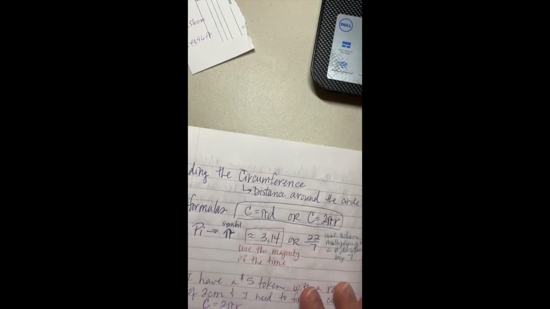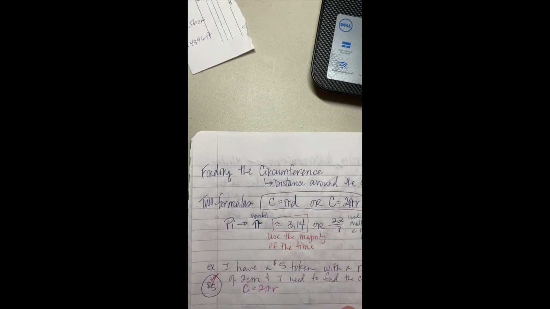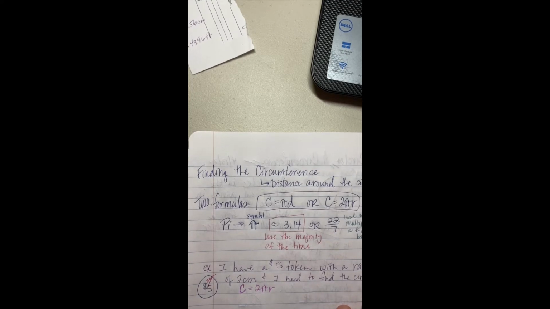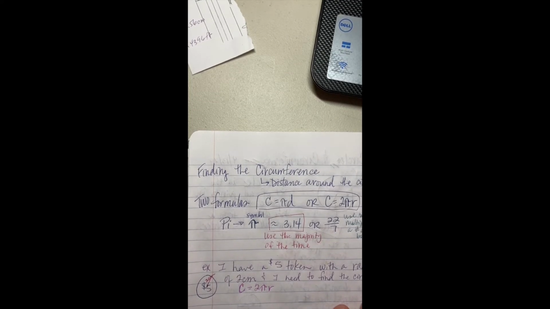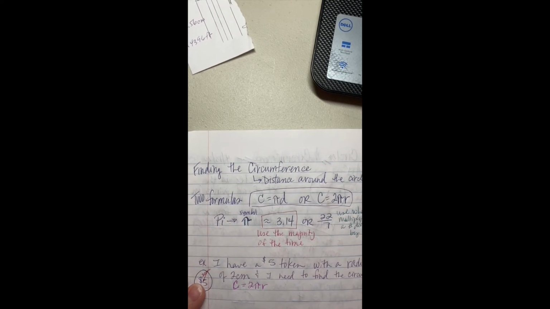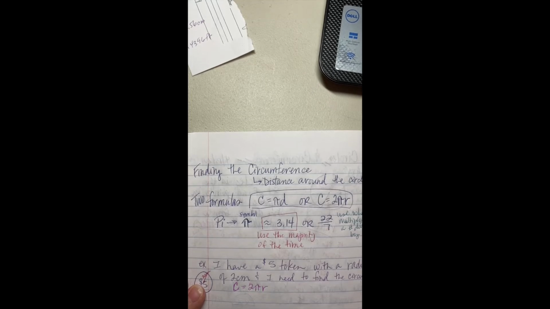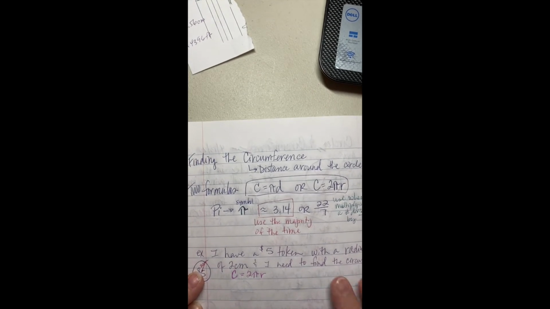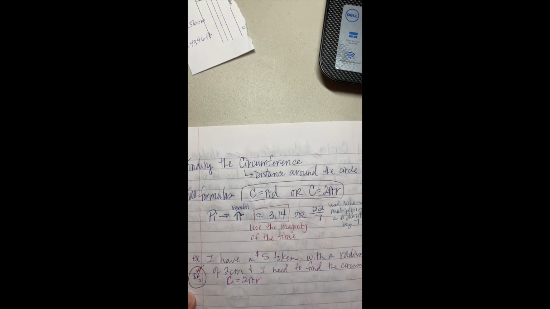Okay? The next part of your assignment is going to be finding the circumference of a circle, which is the distance around the circle. Okay? In a way, it's like finding the perimeter of a rectangle. We find the outside distance. So there are two formulas that you're going to be using.